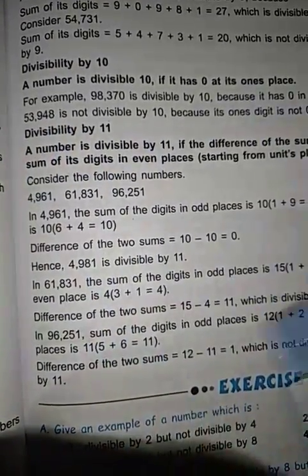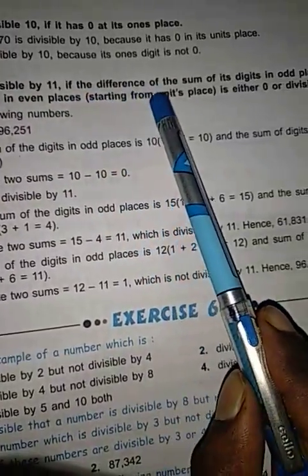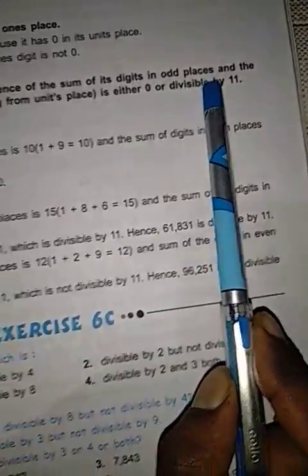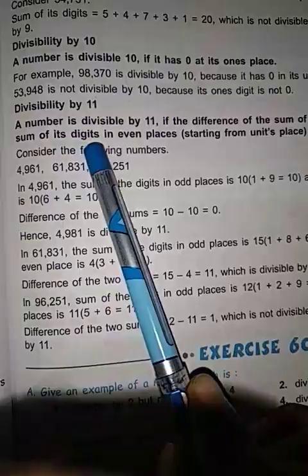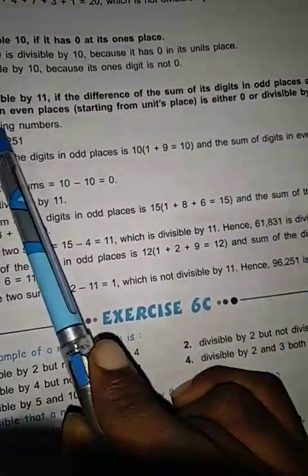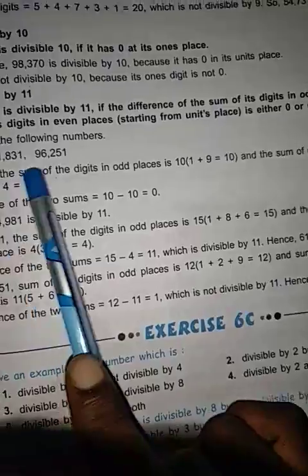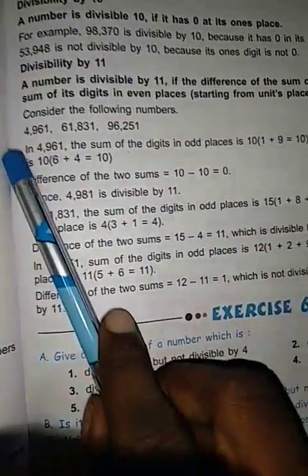Now divisibility by 11. A number is divisible by 11 if the difference of the sum of the digits in odd places and the sum of the digits in even places, starting from the units place, is either 0 or divisible by 11. Consider the following number: 4,961.